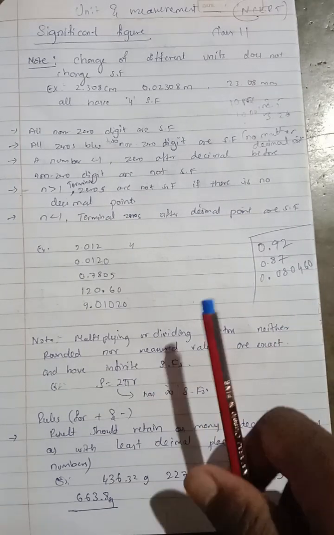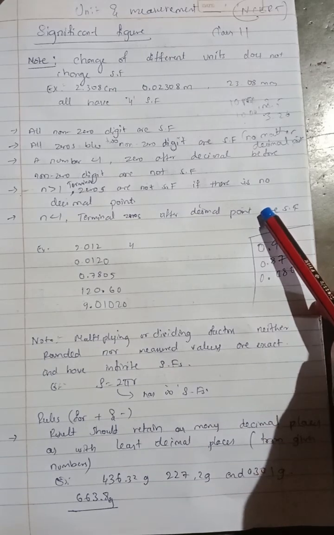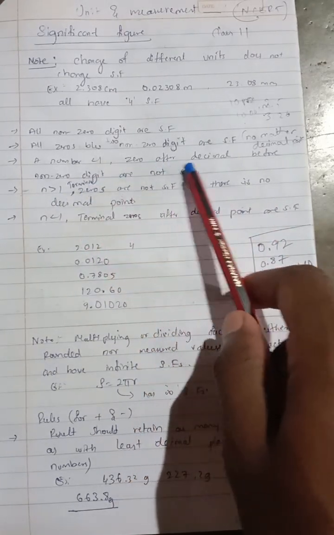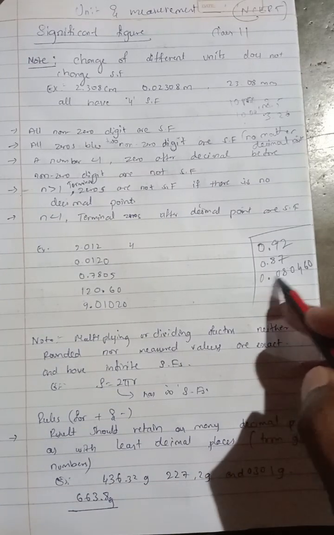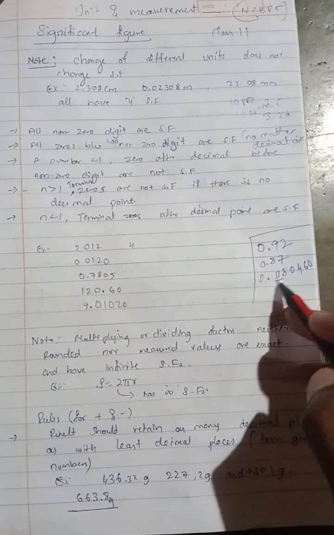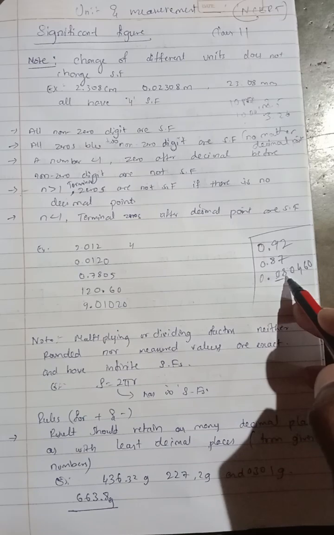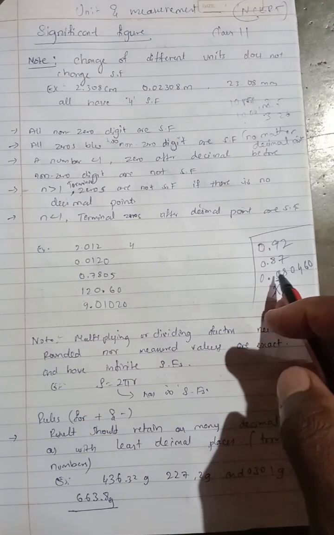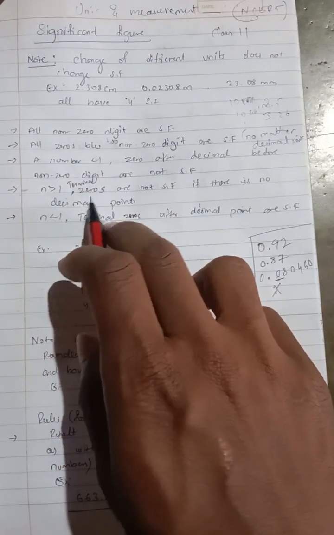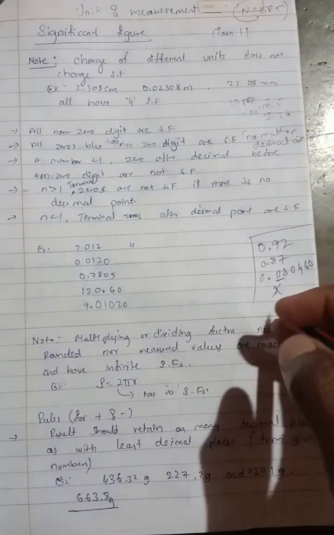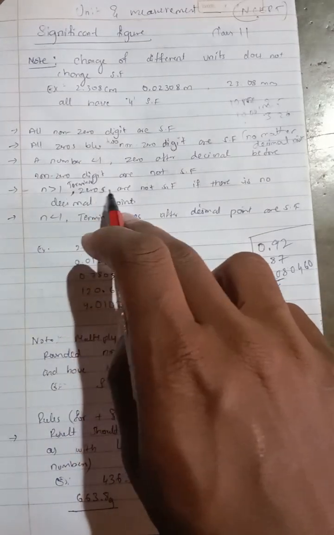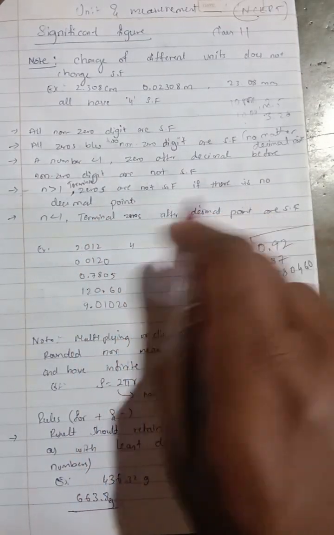Zeros after the decimal and before the non-zero digit are not significant. Then, if the number is greater than 1, terminal zeros are not significant if there is no decimal point.